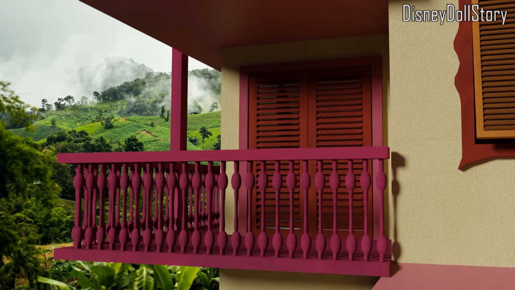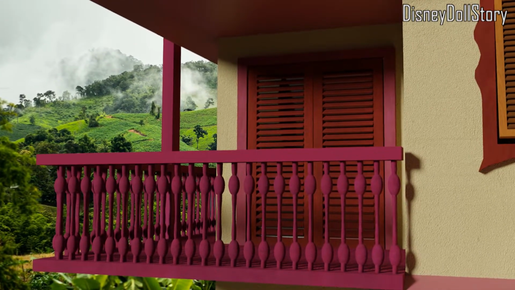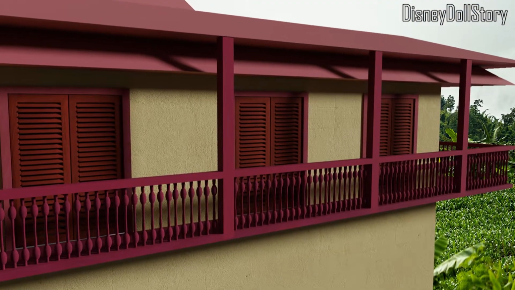Next, we will climb up to the third floor and work on Pepa, Abuela, and Mirabel's rooms next.